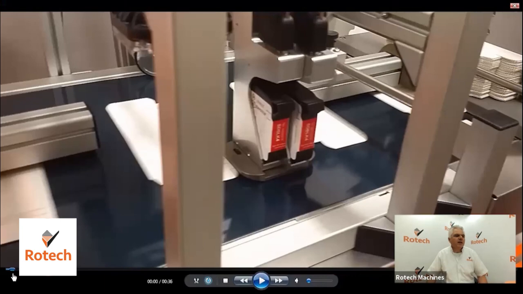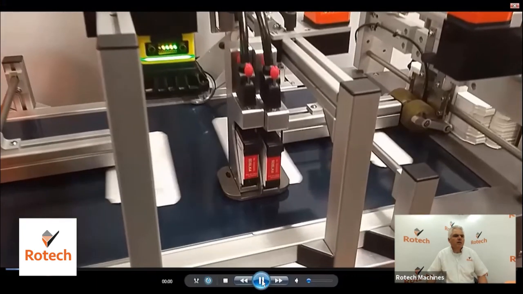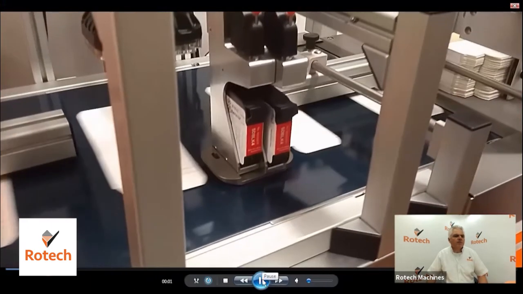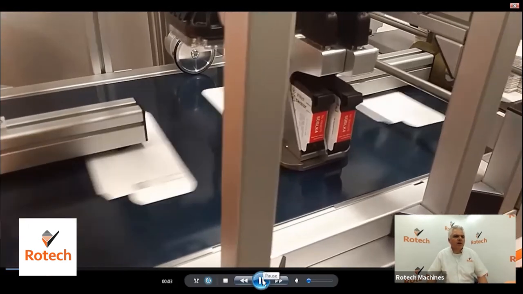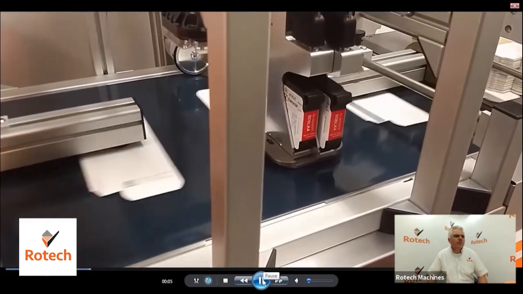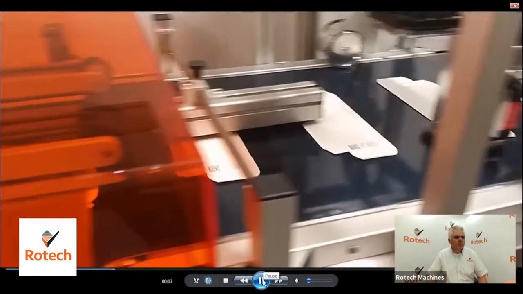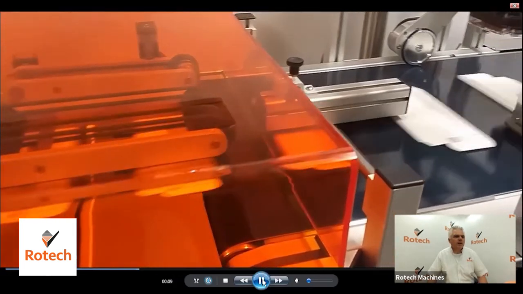This is another version of the compliance, but this one is actually putting a serialization code onto every carton. We've got a twin head printer again. Once again, I think we're only running one print head, but that's a small detail. But this time we're actually printing a unique code on every carton using a Siemens control system, the control panel of which will come into view in just a second.